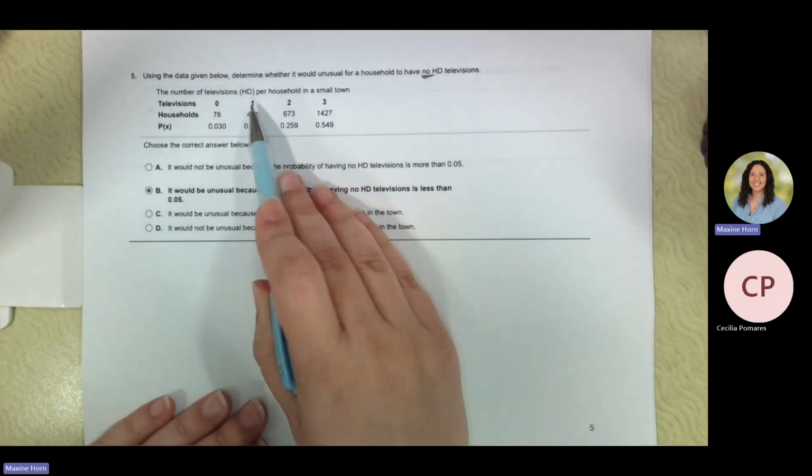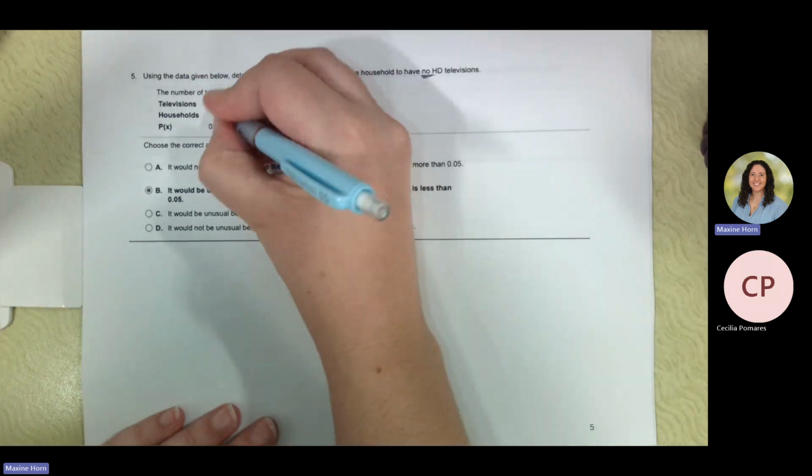Okay, number 5. So using the data given below, determine whether it would be unusual for a household to have no HD televisions. And then they give us the data there. So, okay, they're saying no HD television. So we have no televisions, 1, 2, or 3 per household. So no televisions is this right here. Okay, so there were 78 households, and the probability of that happening was 0.03.